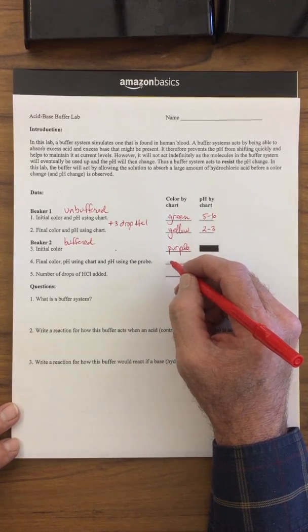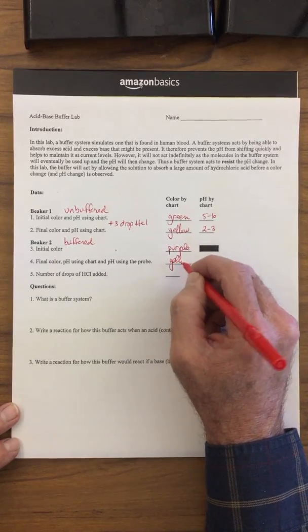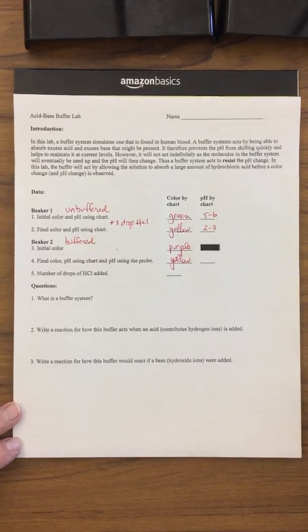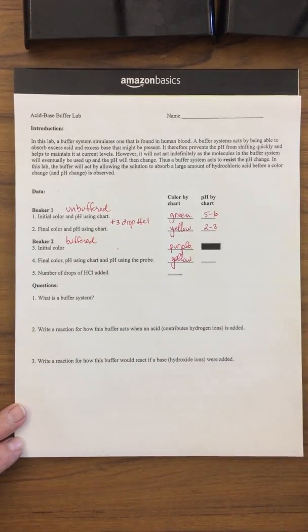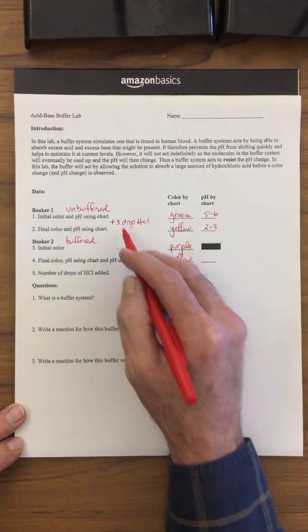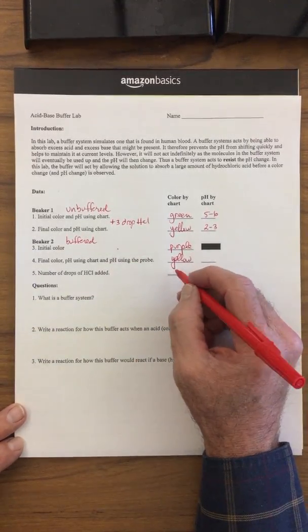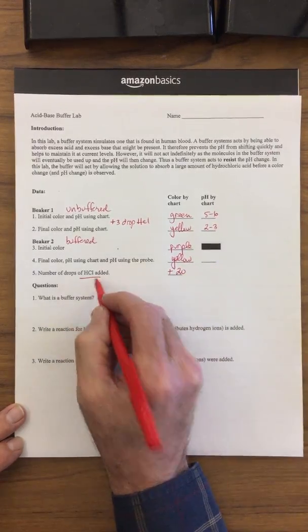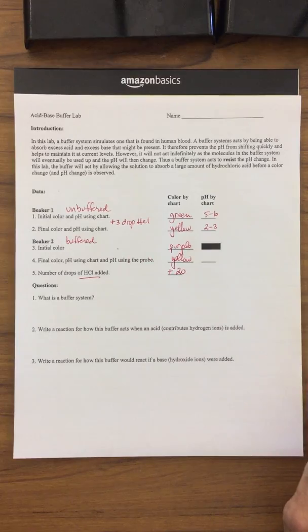This became a yellow color, and we tested that before with the pH probe, about 8.0. What we're going to be comparing is the drops of HCl. We added 20 drops of HCl versus adding 3 drops of HCl.